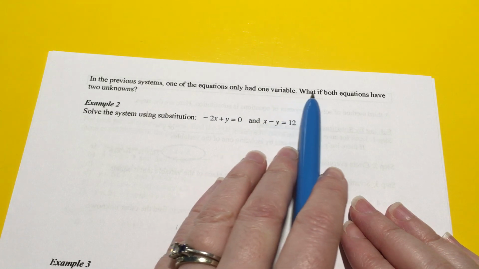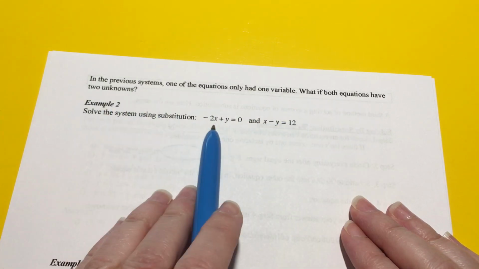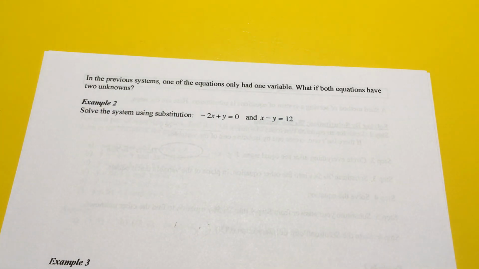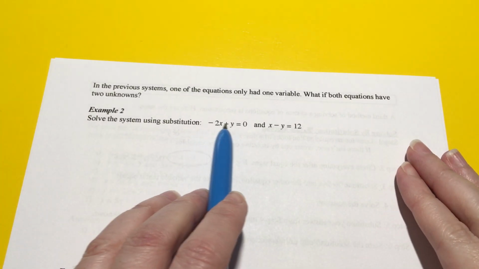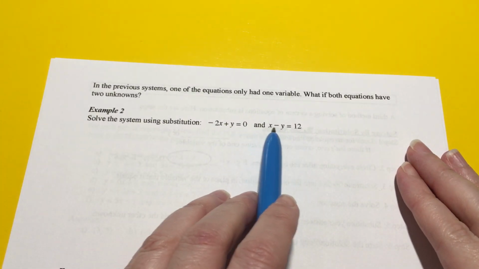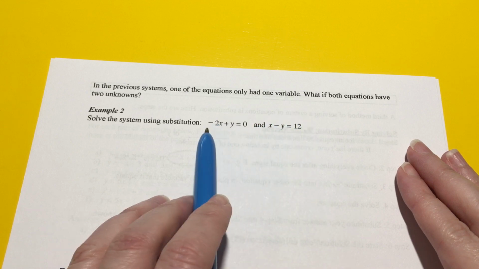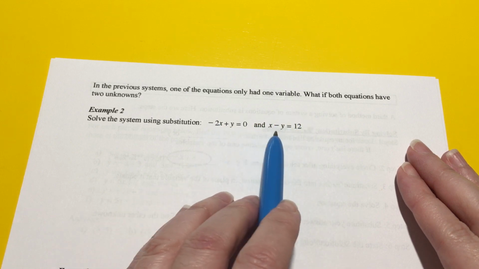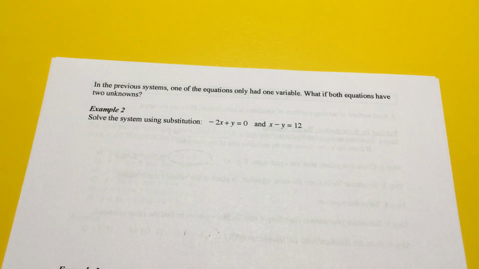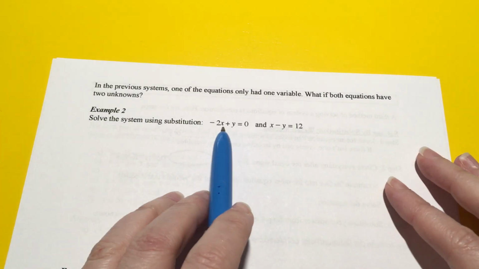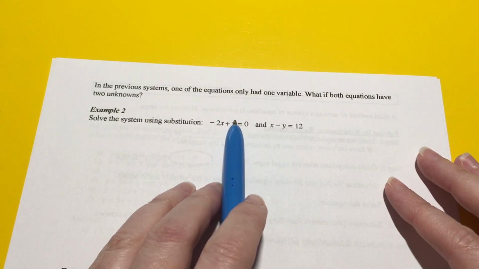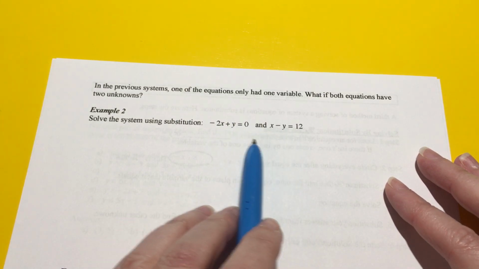Okay, let's take a look at a few harder ones. So for example, what if they have two unknowns in both equations? Well, what you're going to do is look at these equations to figure out which one is the easiest to isolate for one of the variables. So either of those would be fairly easy to find y by itself or x by itself.